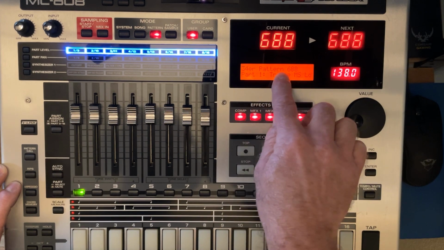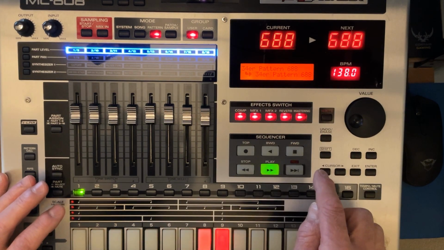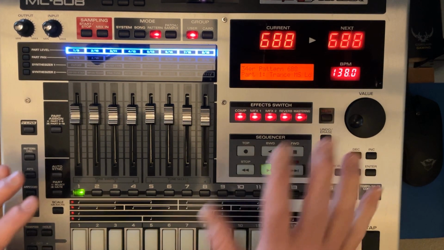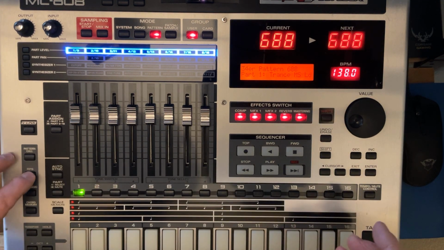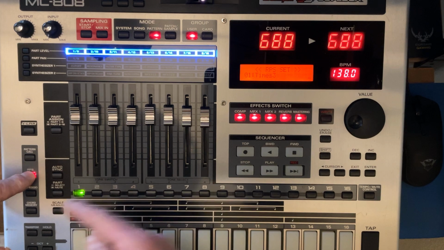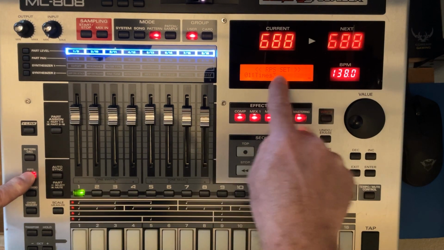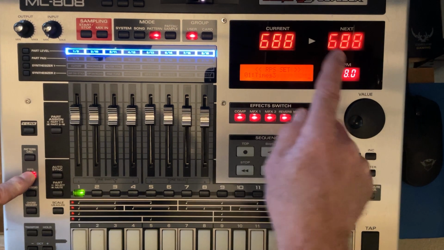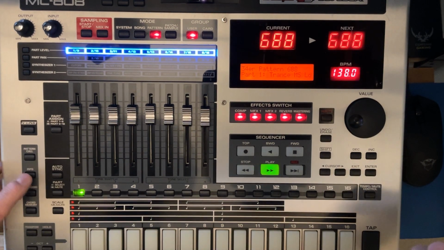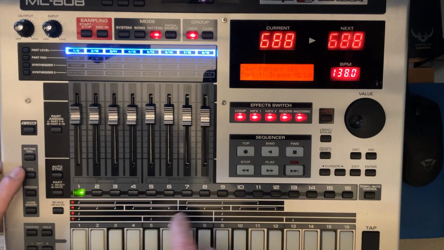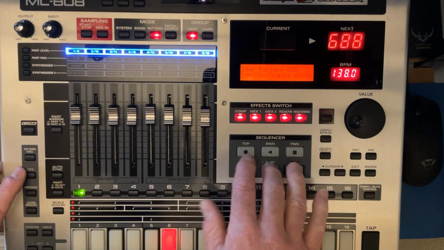So the 3/4 pattern, to use that pattern in the RPS, I have to press and hold the RPS button, which gives me this RPS set, and then press where I want it to go. So I'll put it in 1, assigned to pad 1. So now if I turn RPS on, this track now sounds like this.